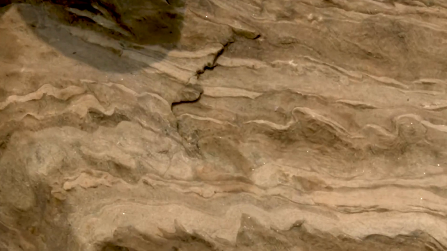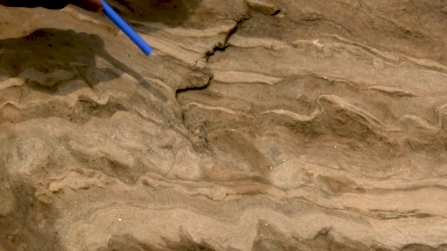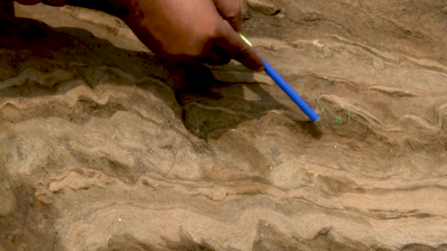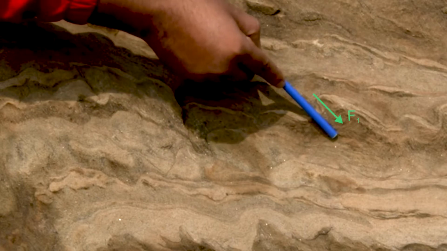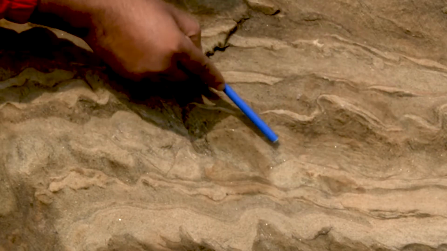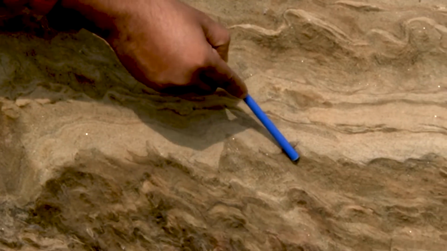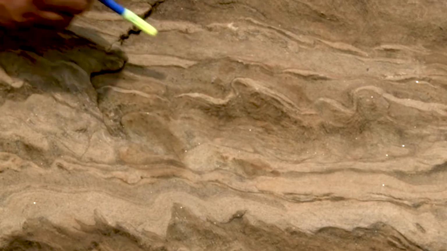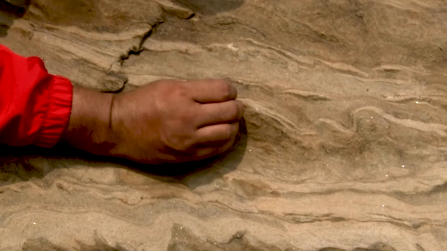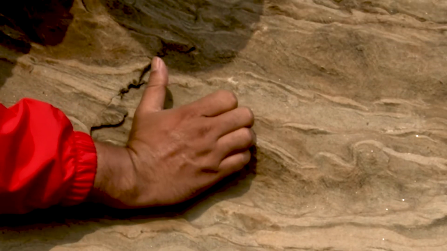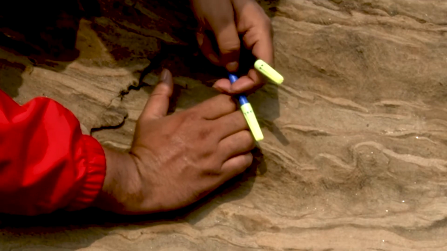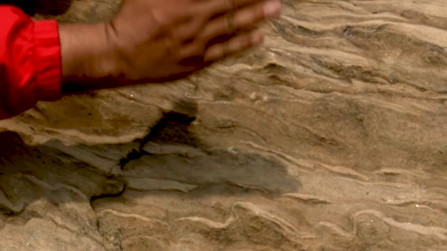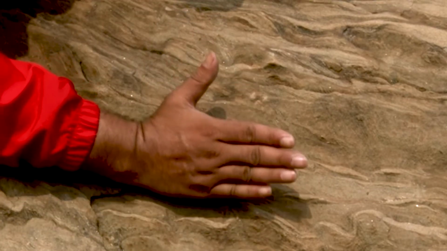And if you look carefully, the fold axis of this goes in this way, here, for example here. So, if you have an asymmetric fold, which in this case is somehow like this, and this is your fold axis, then the axial planar cleavage of this particular fold should be like this.